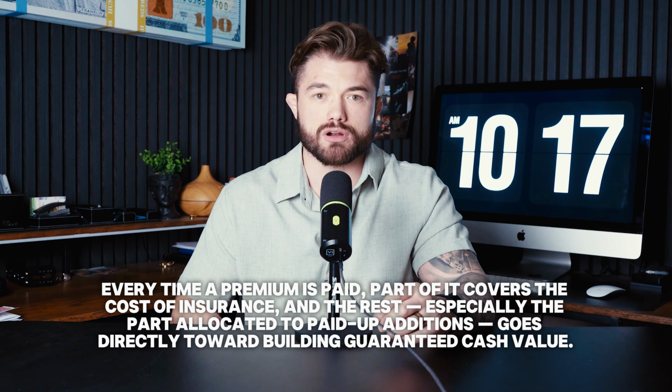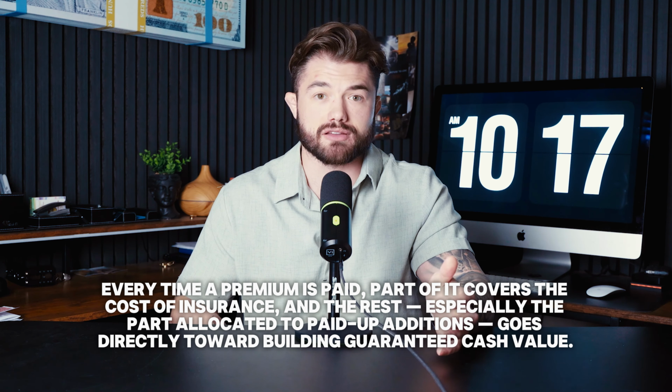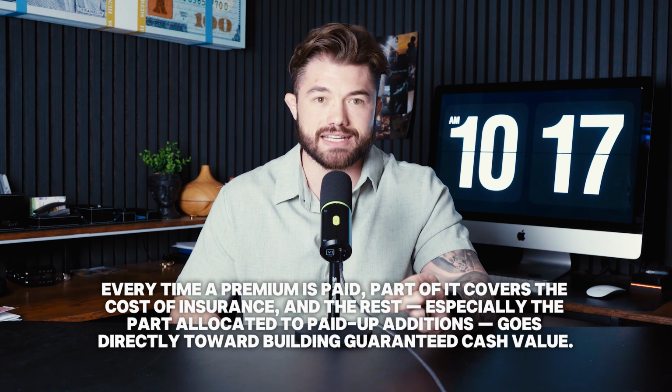Here's the breakdown. Every time a premium is paid, part of it covers the cost of insurance, which is the base, and the rest, especially the part allocated to paid up additions, PUAs, goes directly towards building guaranteed cash value. In the early years, this value accumulates slowly, but with proper design, especially when funded aggressively, it becomes a high-performing liquid pool of capital.